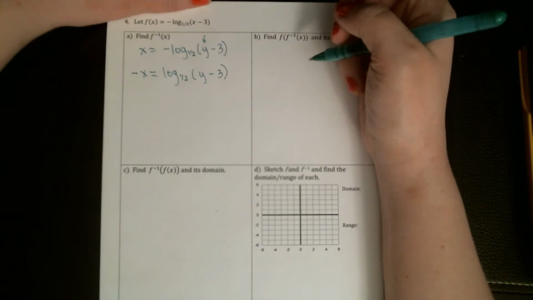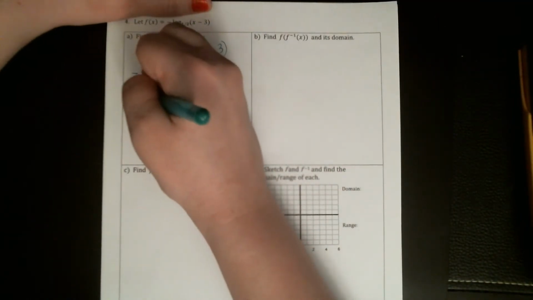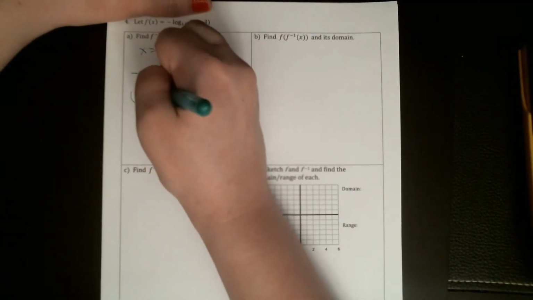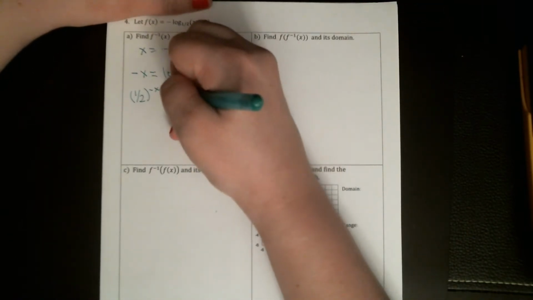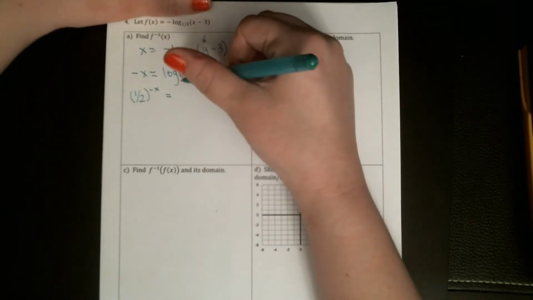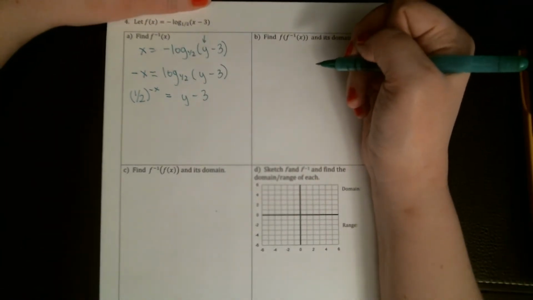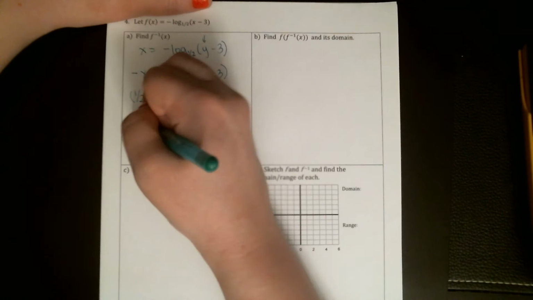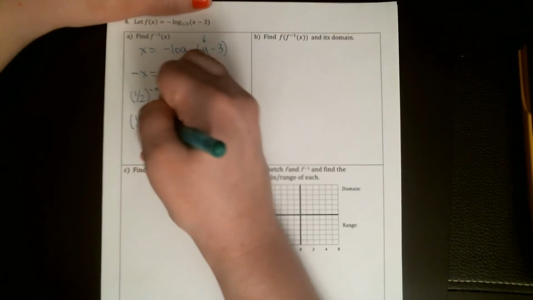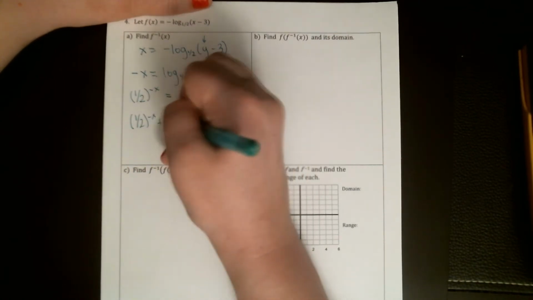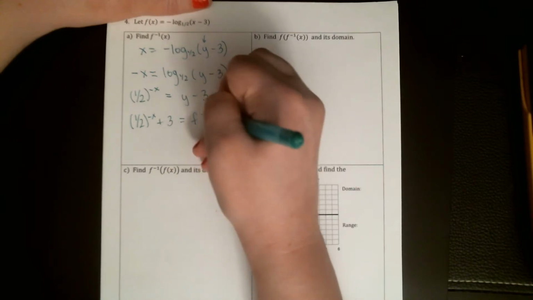I now want to get rid of a log base 1/2, which means I exponentiate with a base of 1/2. So I get a 1/2 to the negative x. And then I'm just left with the y minus 3 on the right, which means I have 1/2 to the negative x plus 3 for my f inverse.